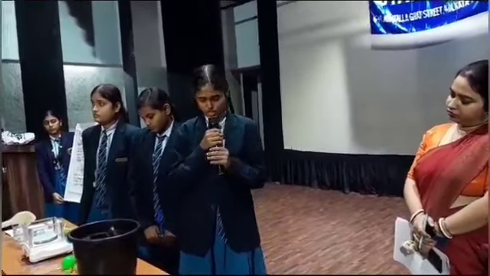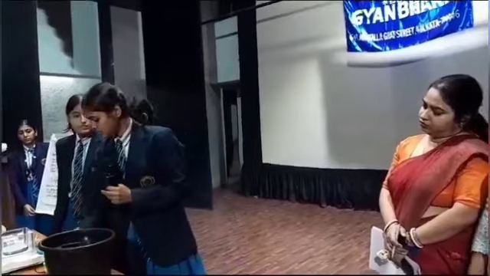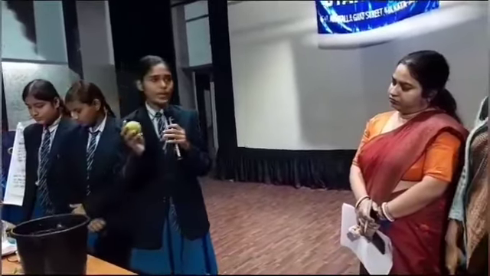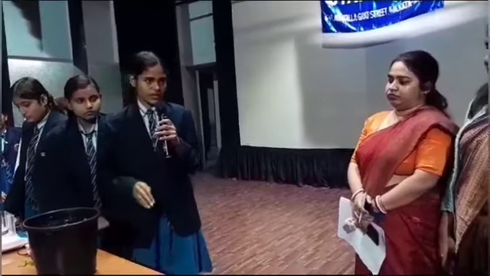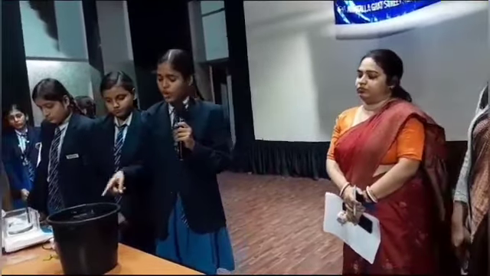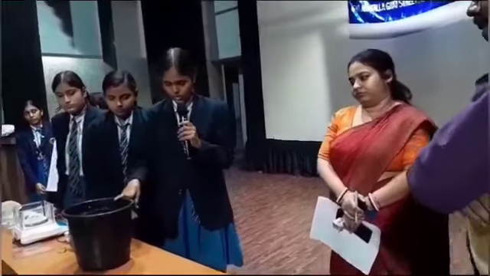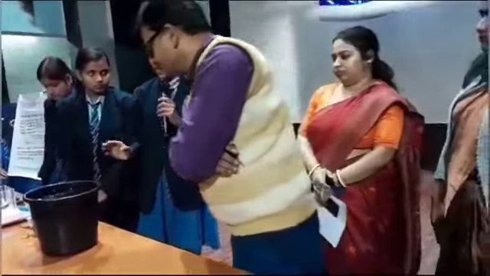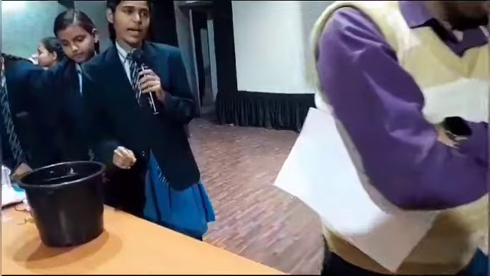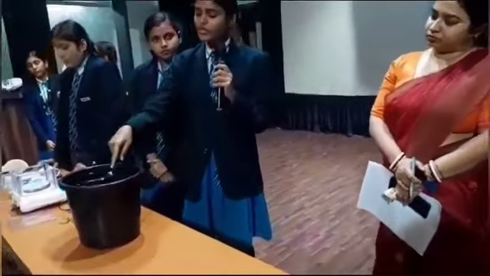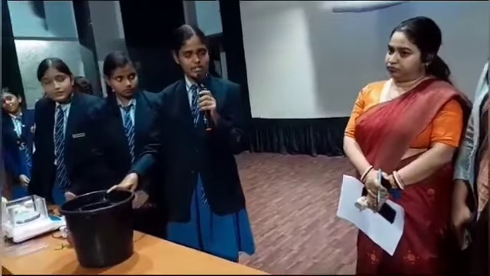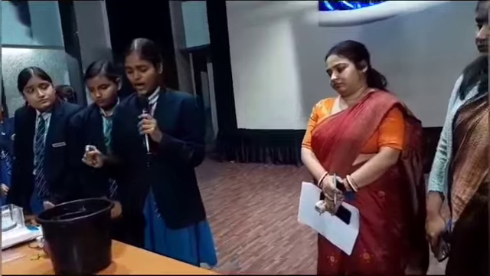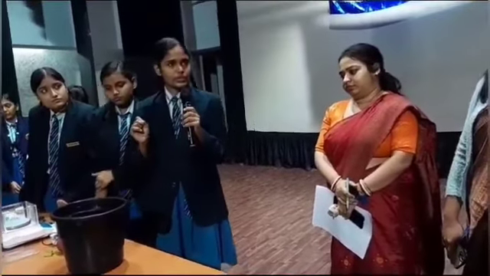First law of flotation. When a ball is immersed into the liquid, what are we observing? We are observing that the ball is sinking into the water. Why? What is the cause behind it? The cause behind it is that the weight of this ball is greater than the upward force exerted by the water. That is buoyancy. That's why the ball is sinking into the water.